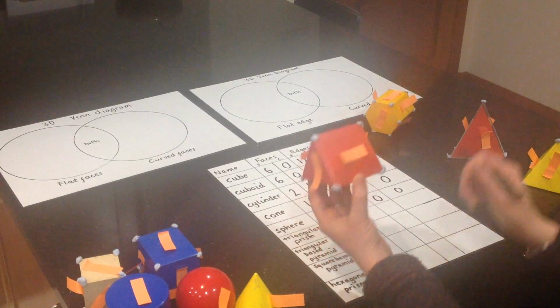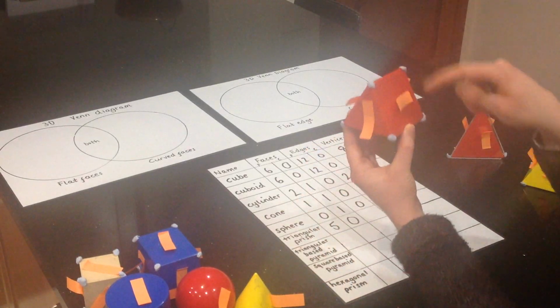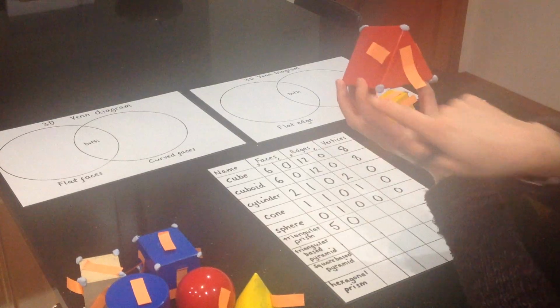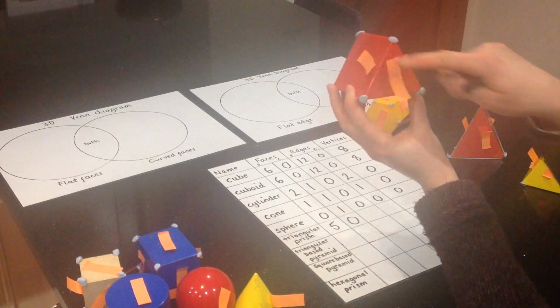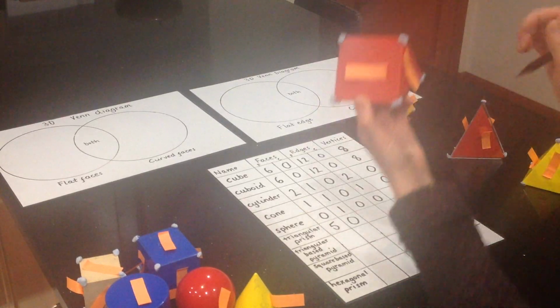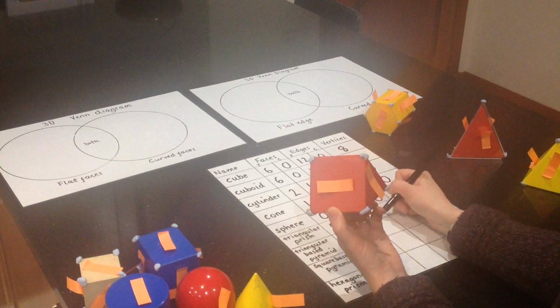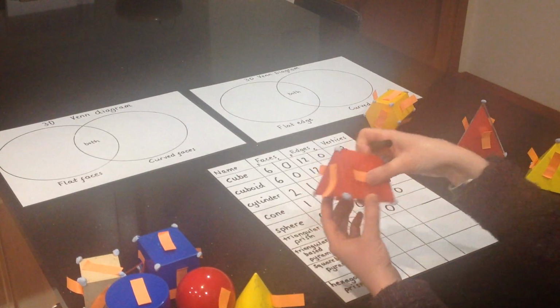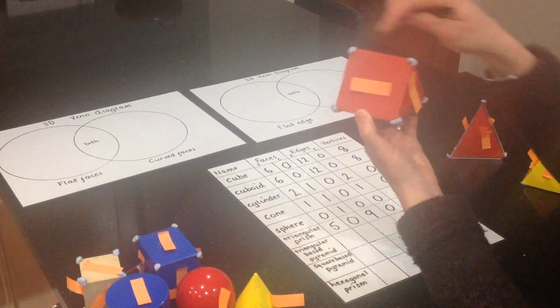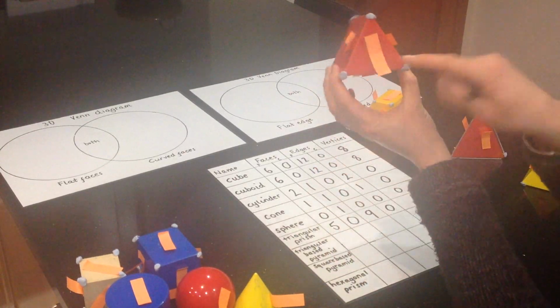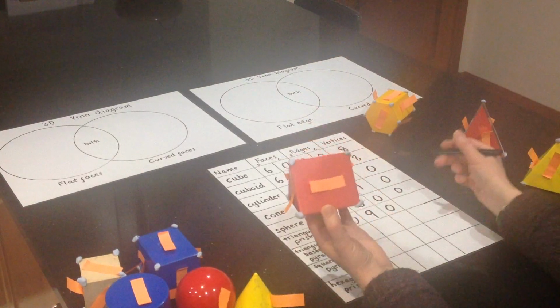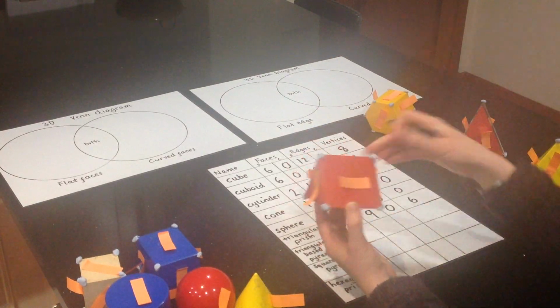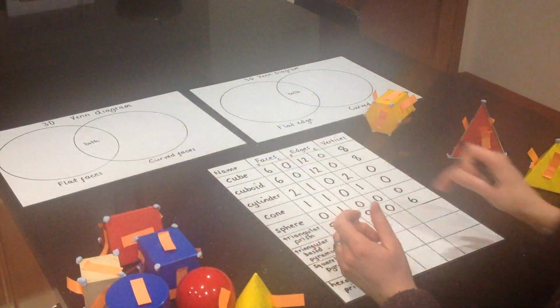And edges, we have got 1, 2, 3, 4, 5, 6, 7, 8 and 9, and we have no curved edges. Okay, finally our corners, we've got 1, 2, 3, 4, 5 and 6 corners or vertices all together.